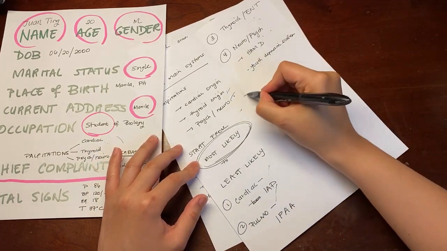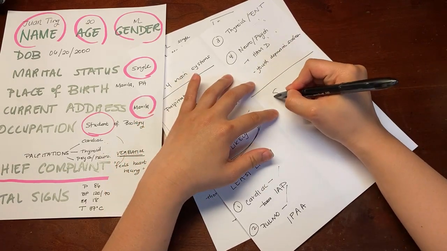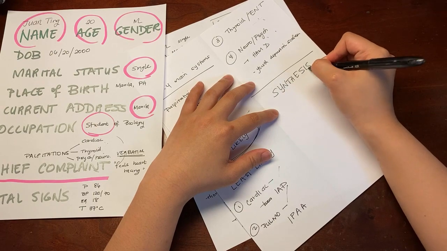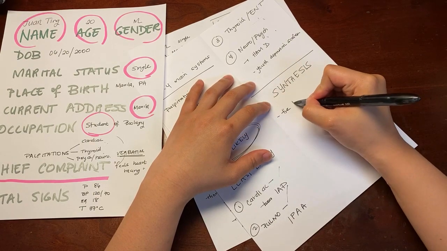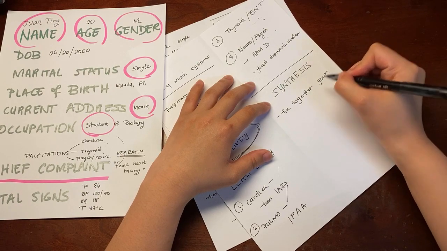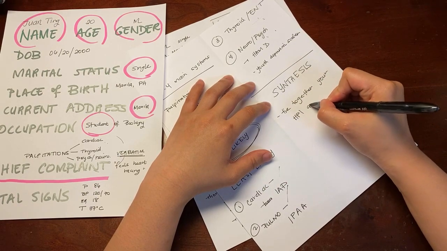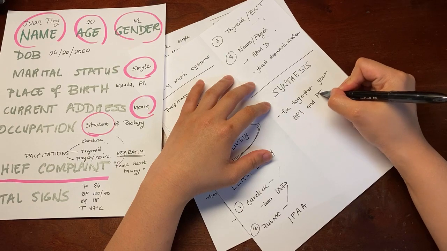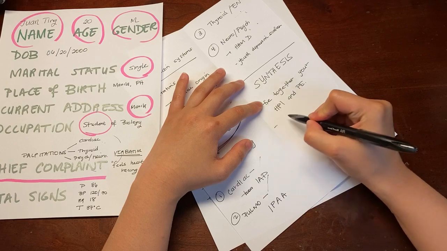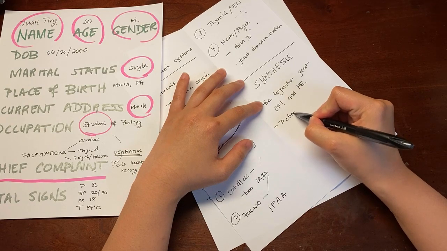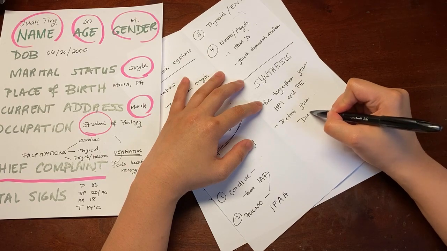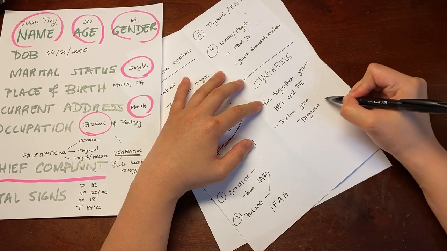So then after that, you have what I like to call a synthesis. This is when you tie together your HPI and PE. That's when you tie it all together. This is when you define your diagnosis and answer why.